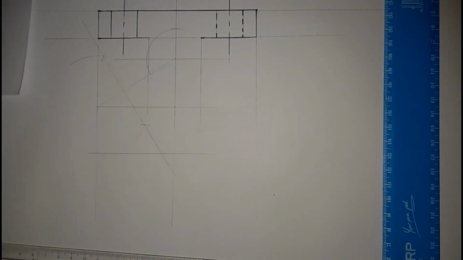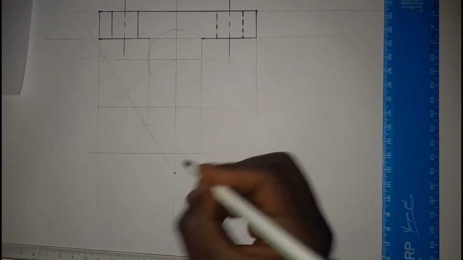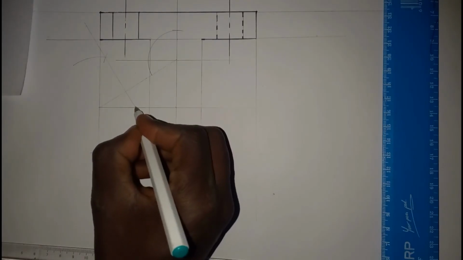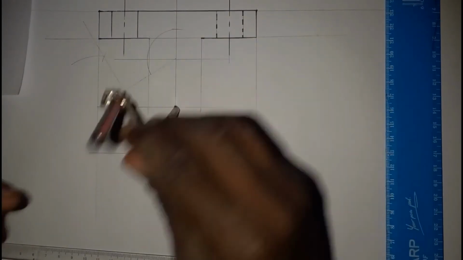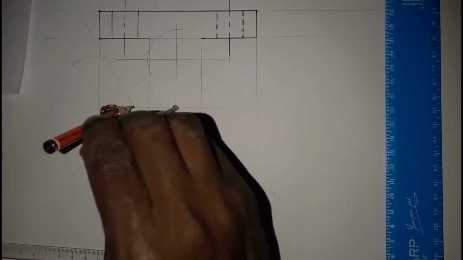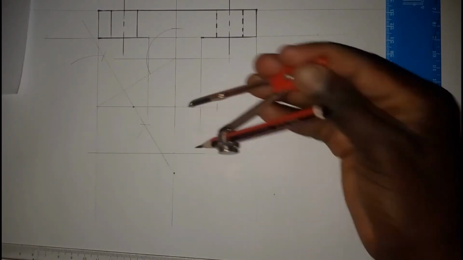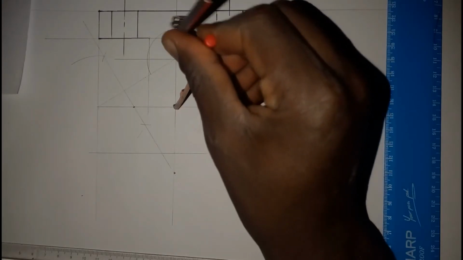Now you see this point, the point where this line cuts, this is the center line, and it is going to be a center, and the points where this line cuts this horizontal line are going to be center points. So now take your compass, come to this point, open it up to the center. Let's start with this center, and I'm going to strike on this side. And come to this point and open it up to this center point, and strike it on this side.